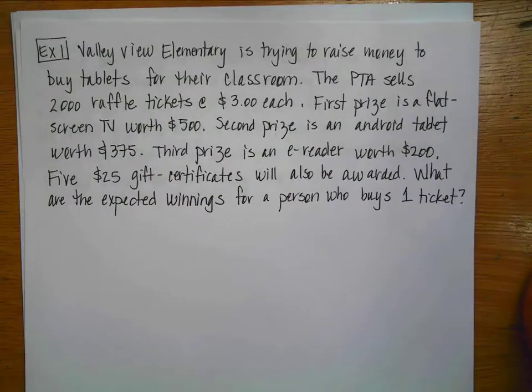Oh, look at that. It's magic. It's already written out. So Valley View Elementary is trying to raise money to buy tablets for their classroom. The PTA is going to sell 2,000 raffle tickets at $3 each.